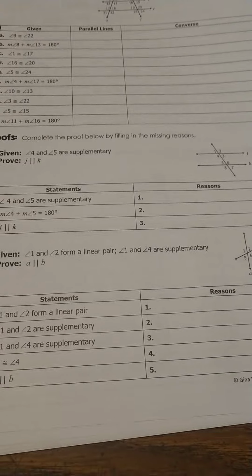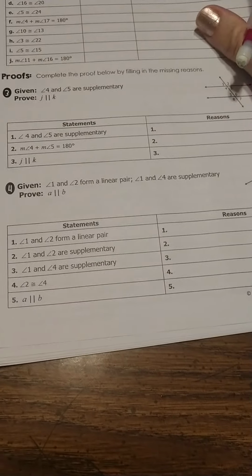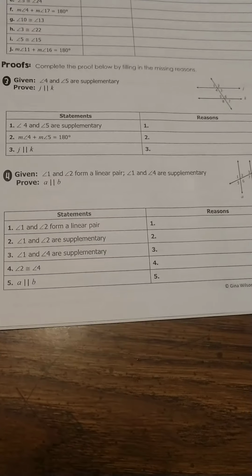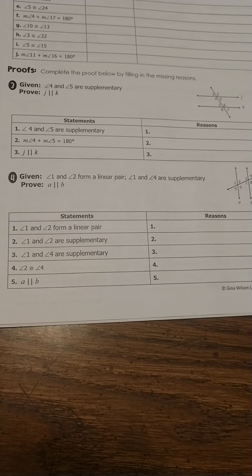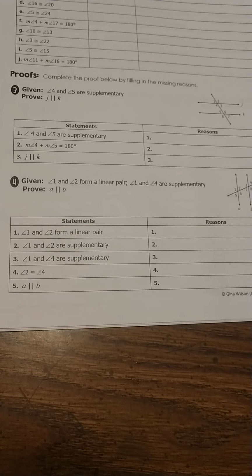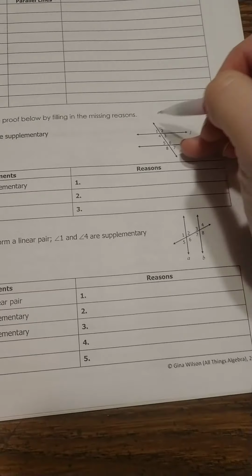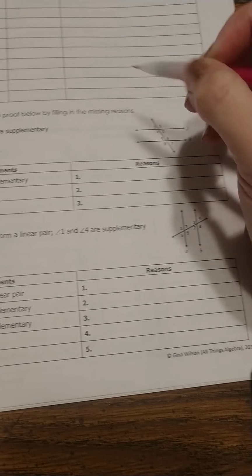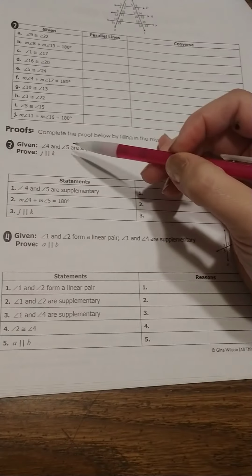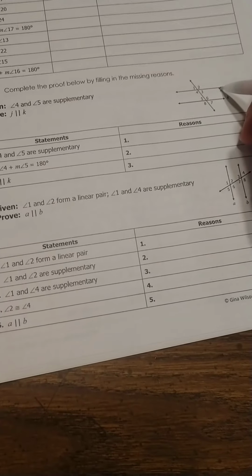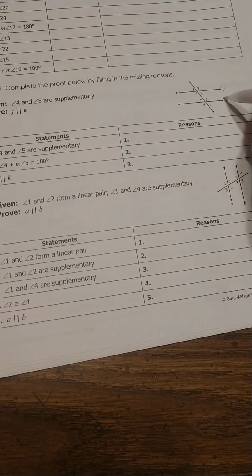Now, for the proofs. These proofs really are not all that complicated. Not very, I don't think. It does require you to retain some of that knowledge that we learned. So complete the proof below by filling in the missing reasons. Our given for number 3 is that angle 4 and angle 5 are supplementary. So if we come over here, 4 and 5 are supplementary. And I'm trying to prove that line J is parallel to line K. So I'm trying to prove that this is parallel to this. I don't have that yet.